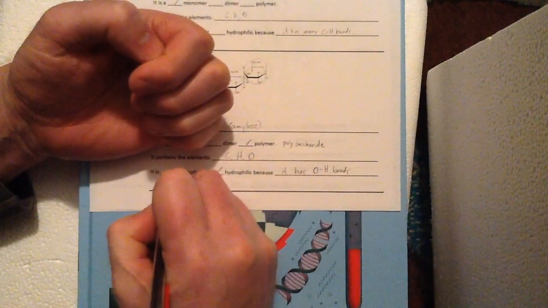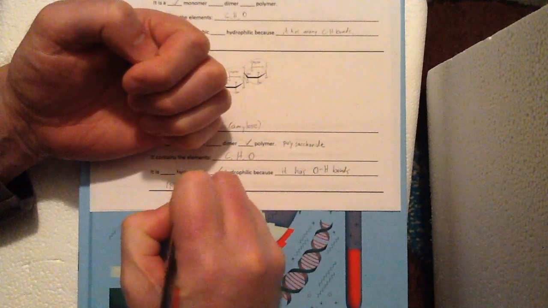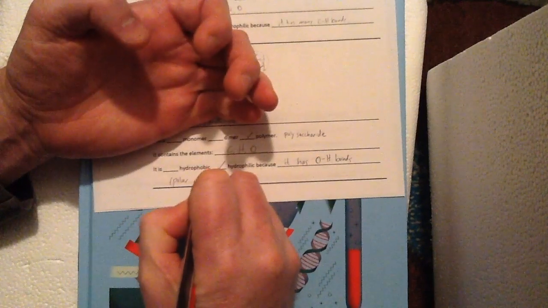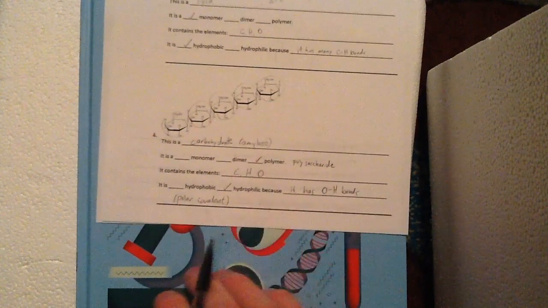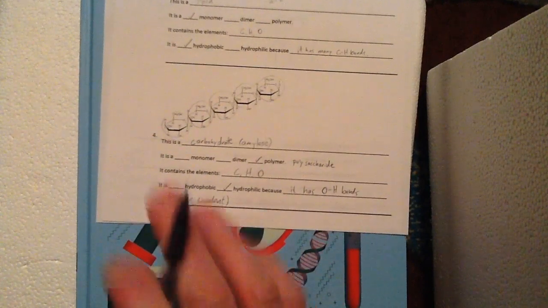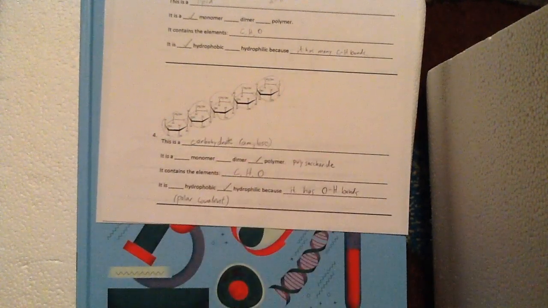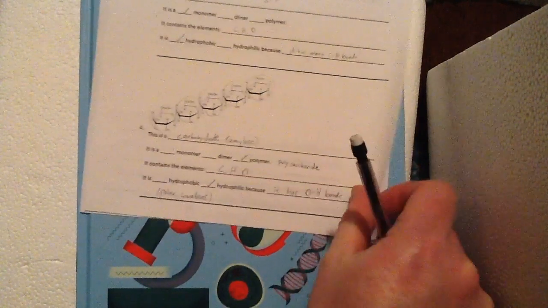which are polar covalent. All the time we see oxygens with hydrogens, those are going to be polar covalent bonds. Nitrogens with hydrogens, also polar covalent. Carbons with hydrogens, non-polar covalent.